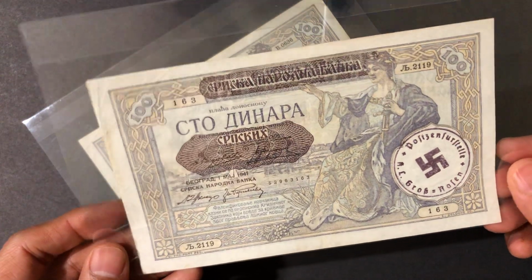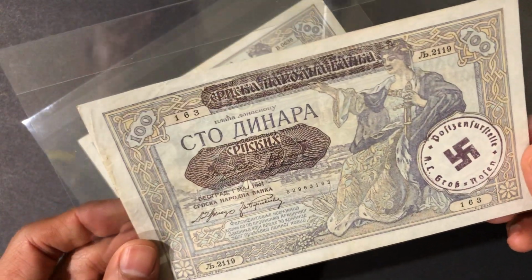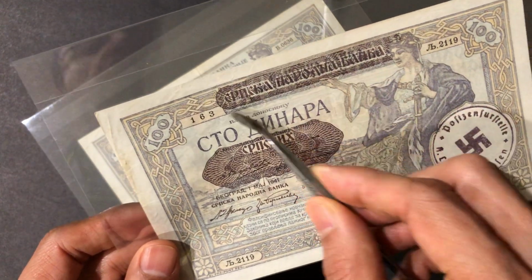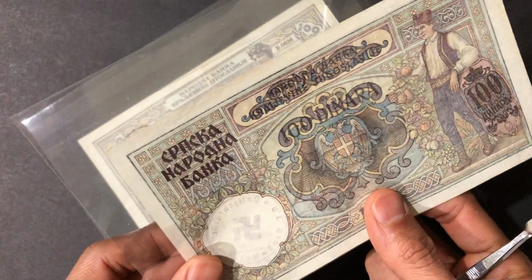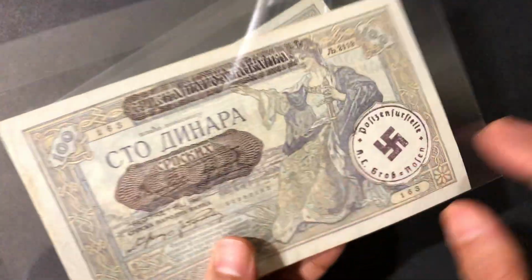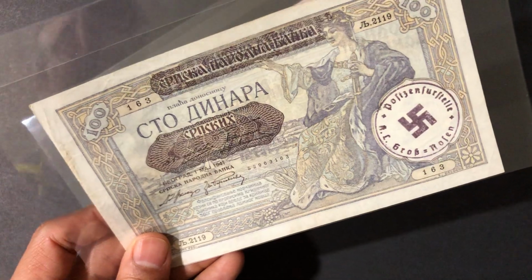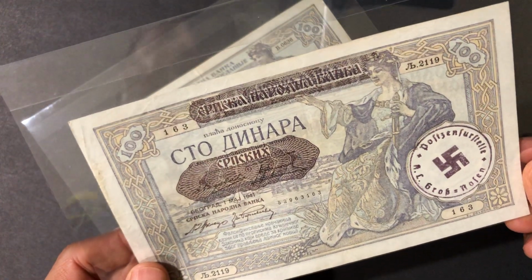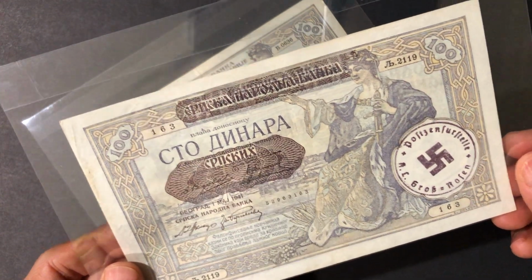So in 1941, they took a 1929 banknote and did a lot of heavy overprinting on top of a gorgeous banknote. A lot of this heavy brown overprinting was done on both back and front. I'm not too sure about the authenticity of this particular stamp here, but these banknotes were used in Serbia during World War II by German forces.